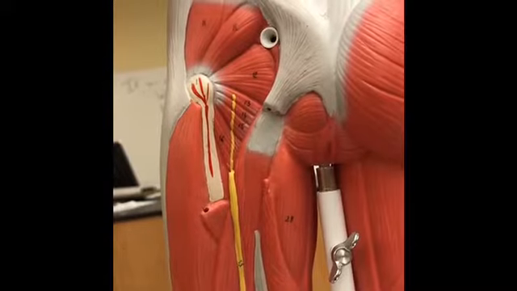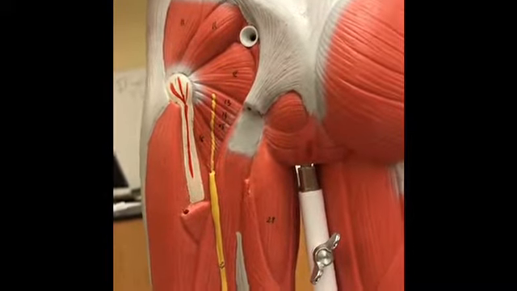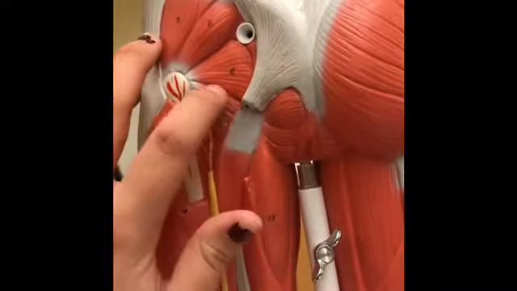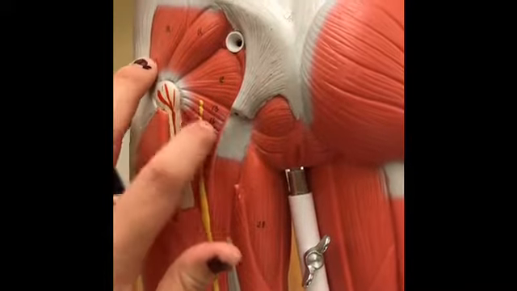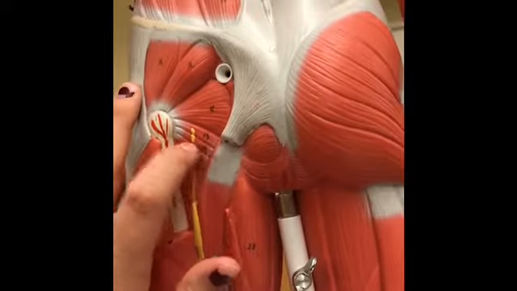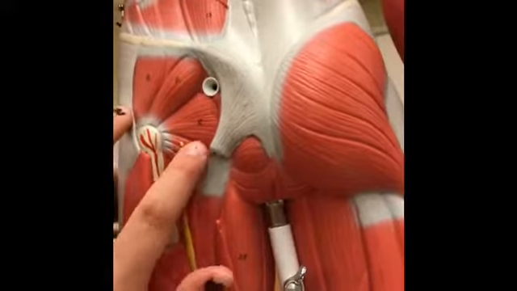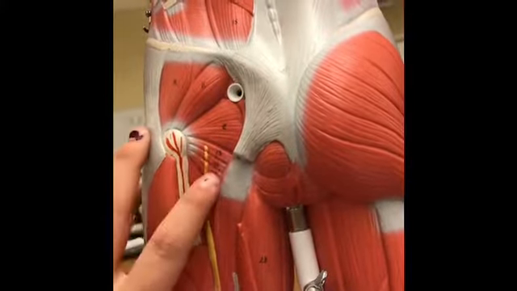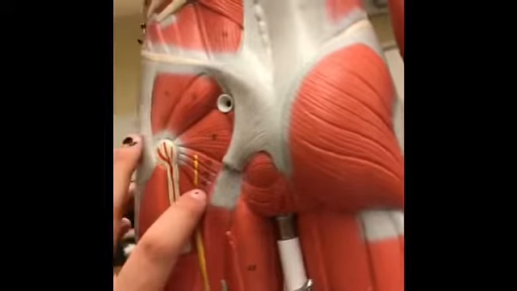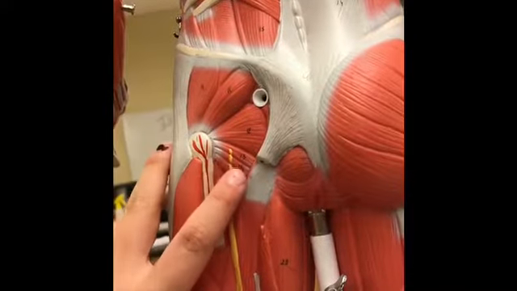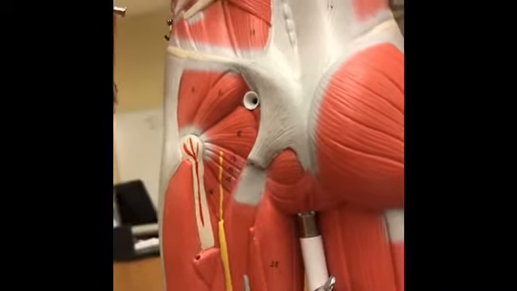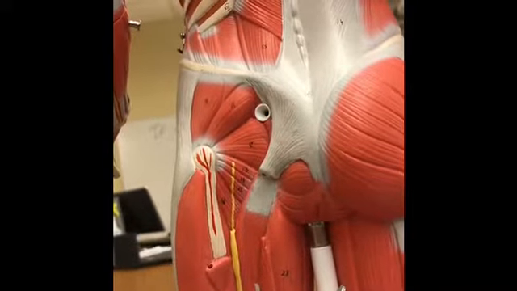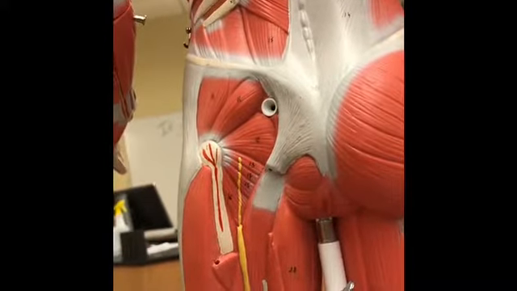The gemellus comes in superior and inferior, so number 13 is the superior, and number 15 is going to be inferior. The origin is the ischial spine, which is superior, and then the inferior is the ischial tuberosity. The insertion is the greater trochanter of the femur, and the action is also the same as the piriformis.